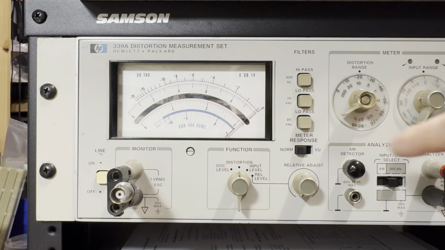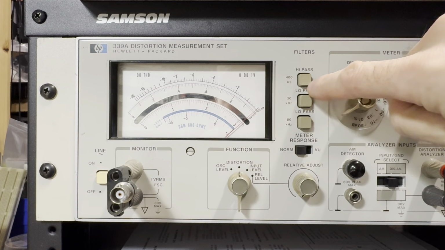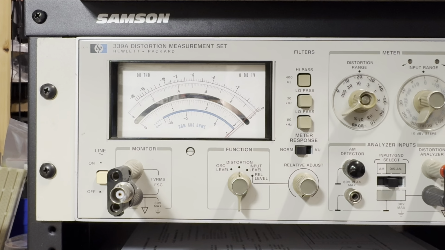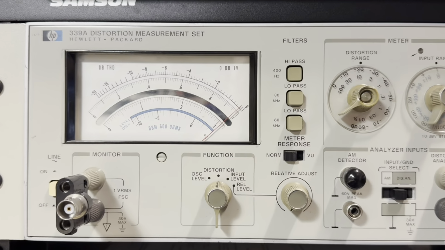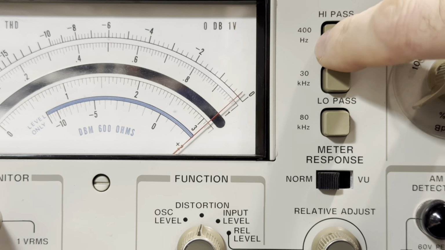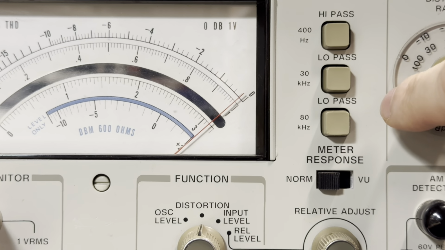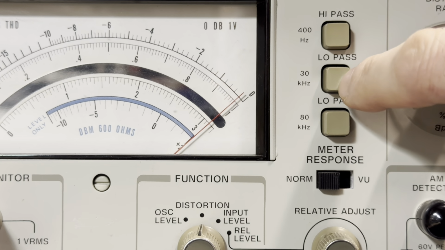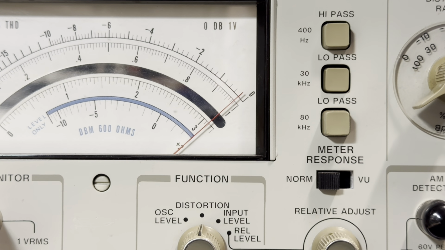Now what we can also do is apply a filter. So we can put our 400 hertz high pass filter in there, and we can see how that responds. The needle changed a little bit, but not a whole lot. Let's take that out, and we'll put in our higher filters. We can see again that we did change.